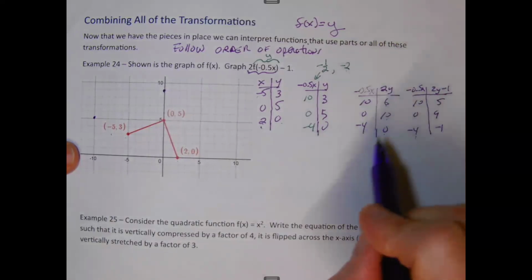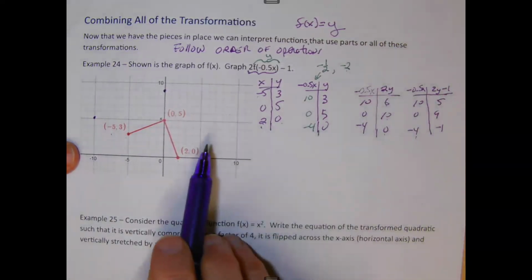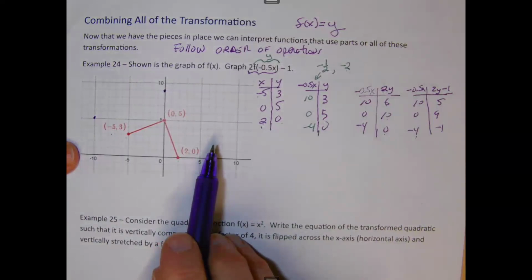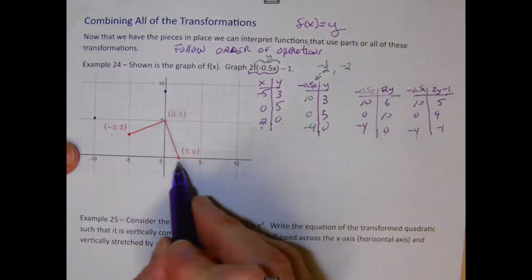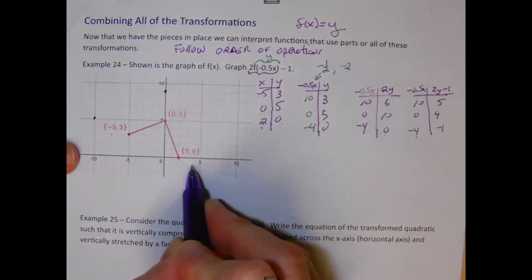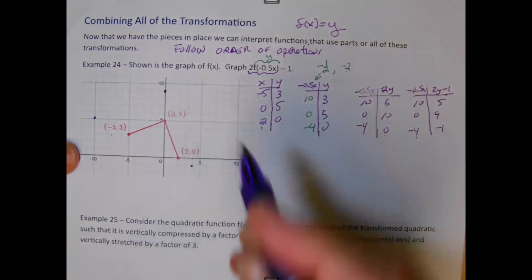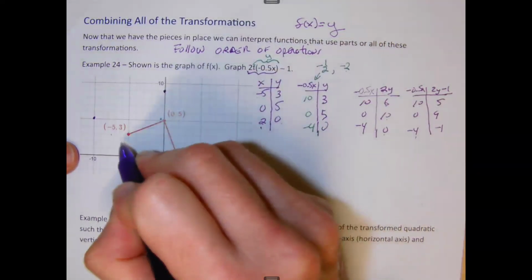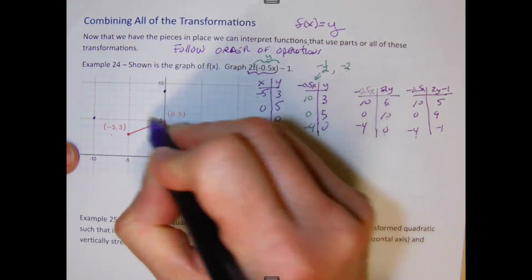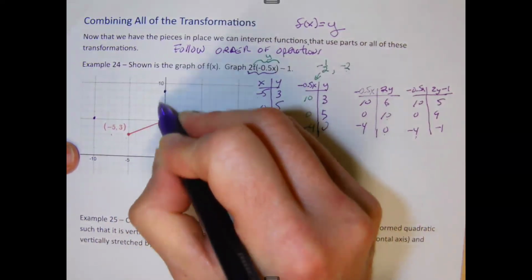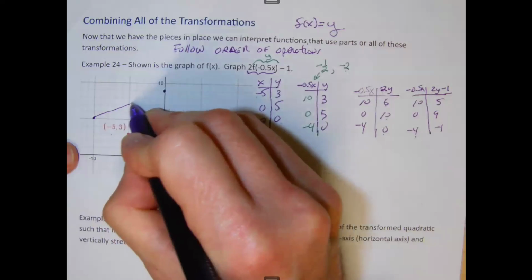Good. And I'm going to do my stretch. You get negative 4, negative 1. Fantastic. So I'm going to go 1, 2, 3, 4, negative 1. And this is not connect the dot. These 3 dots are then transformed to create this picture right here.